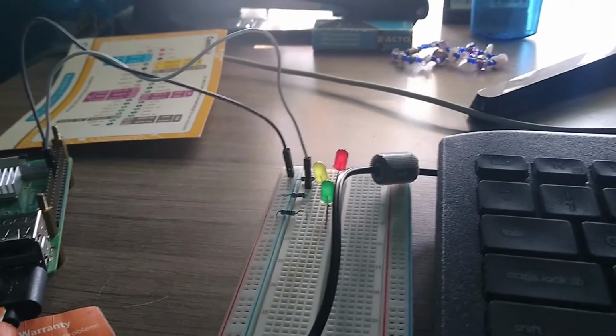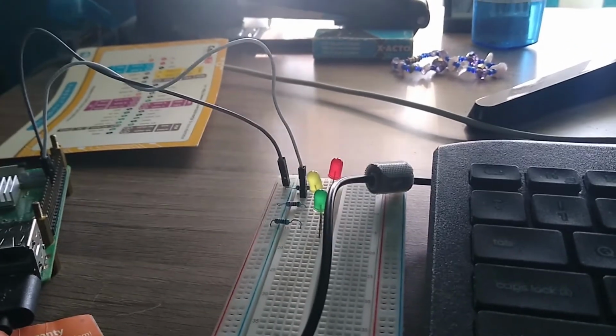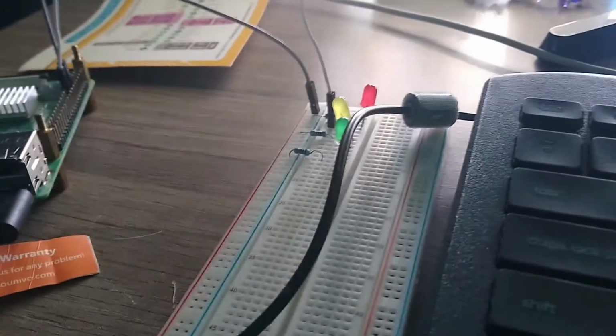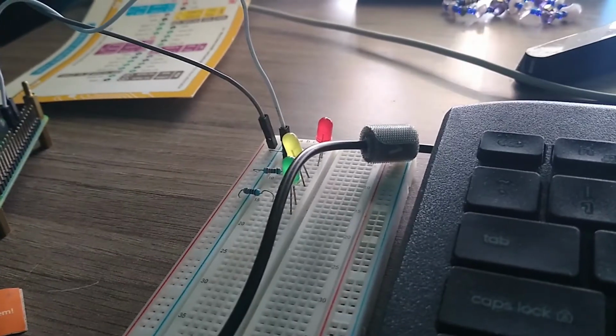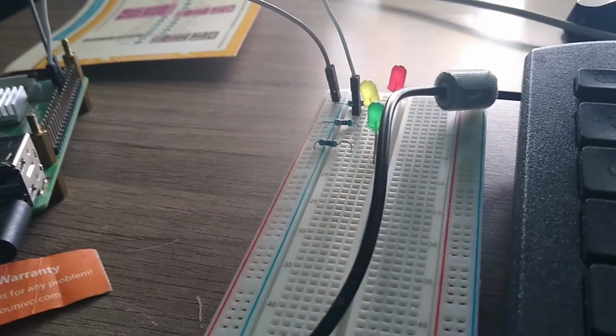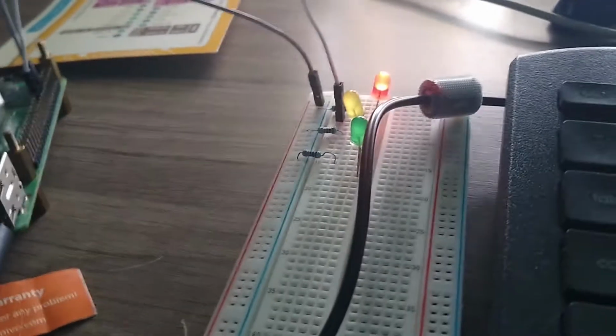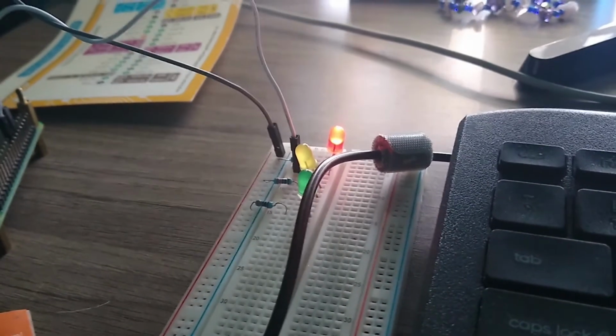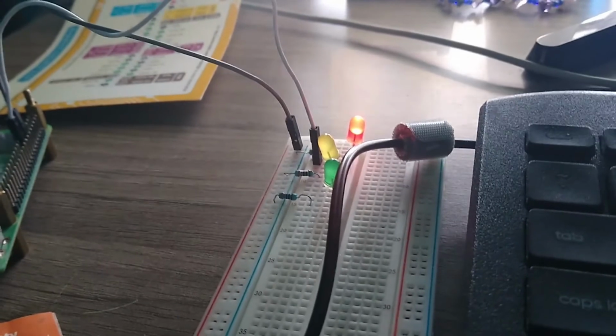Hey guys, so it's time to turn the LED on, so let's begin. Hey Mycroft, turn LED on. LED is on. Hey Mycroft, turn LED off. LED is off.